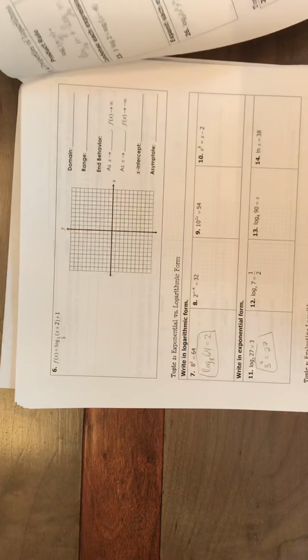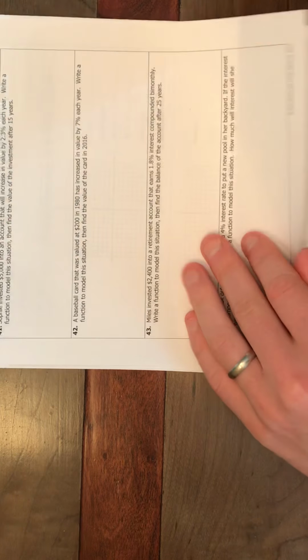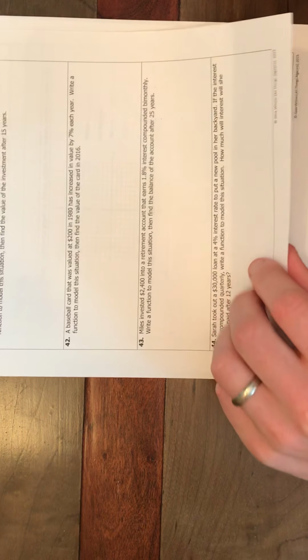Okay, so what I'd like you to do is complete numbers 29 all the way up to 44. Okay? And then we are going to go ahead and give you guys another quiz tomorrow. Okay? So be prepared for that.